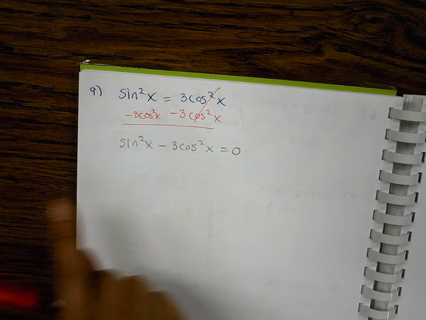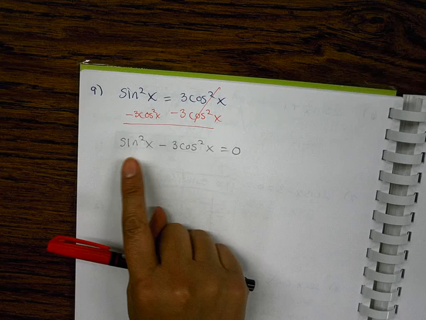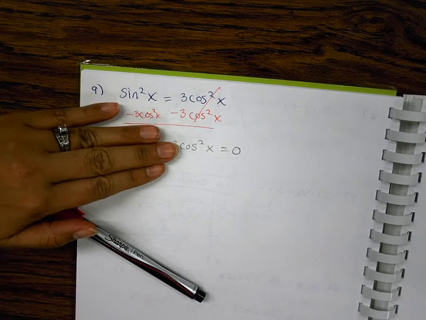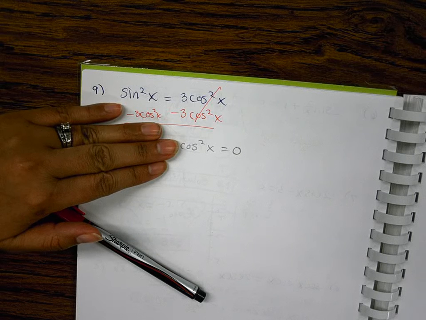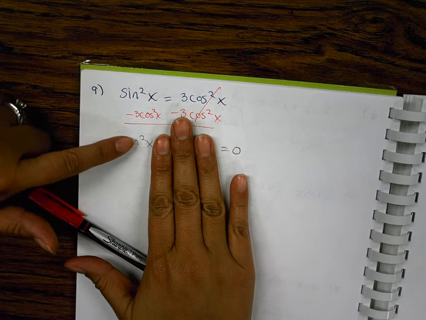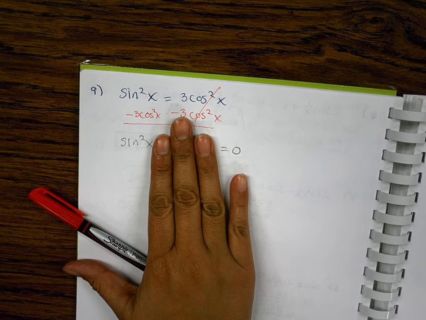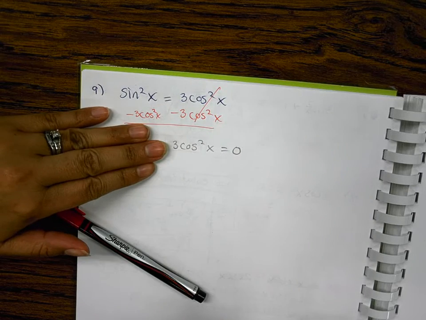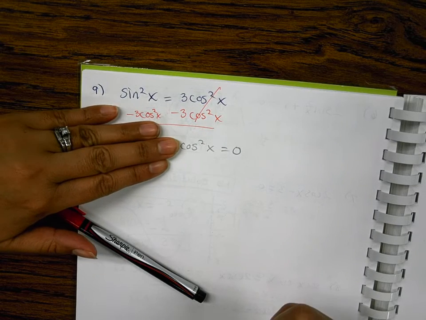Because they're both squared, you could change the sine squared using 1 minus cosine squared, or you could change the cosine squared to 1 minus sine squared. You could use your Pythagorean identity for either one. I'll repeat that. Sine squared is equivalent to 1 minus cosine squared. And cosine squared is equivalent to 1 minus sine squared.